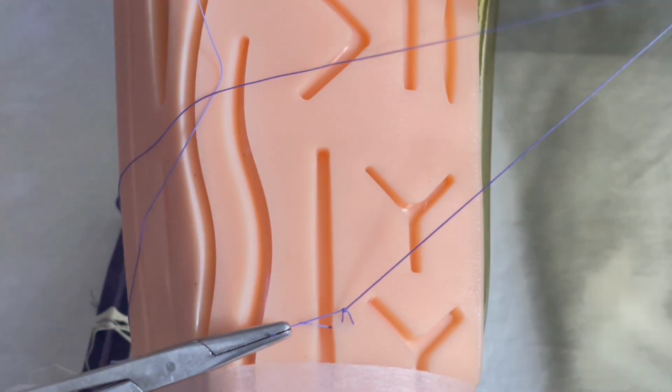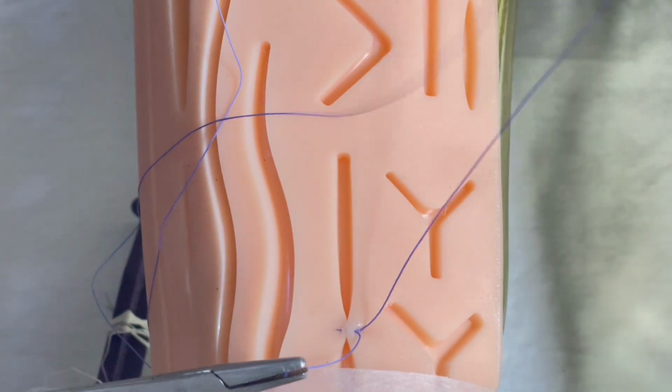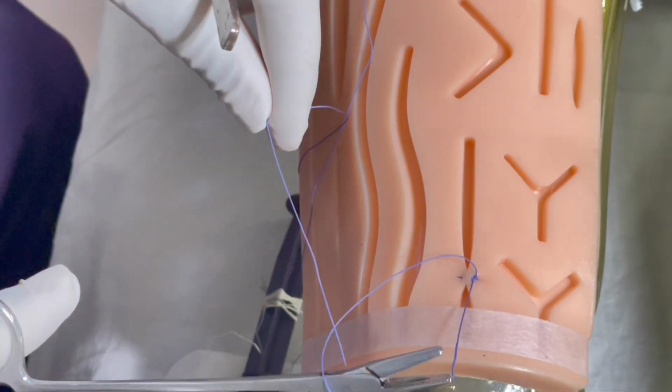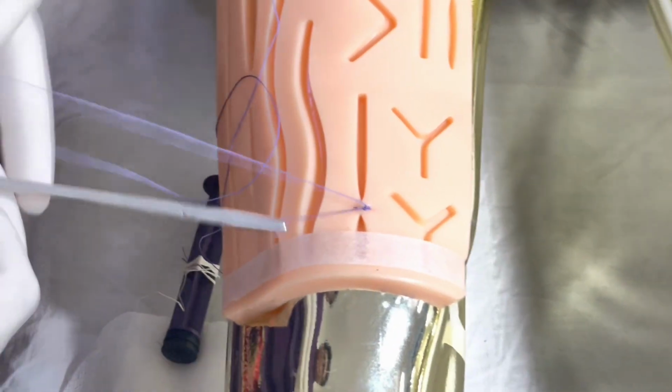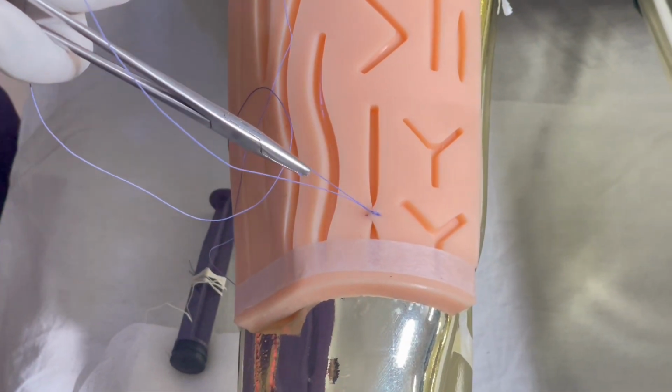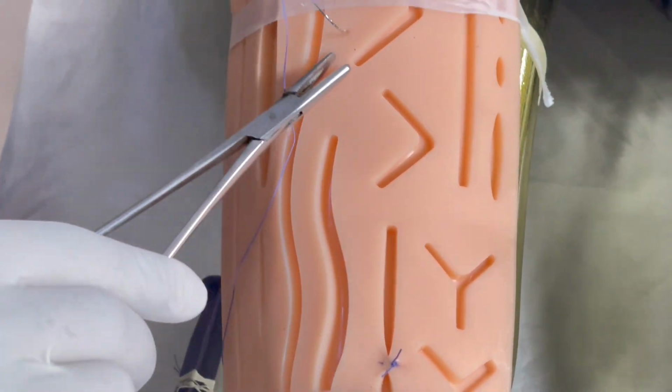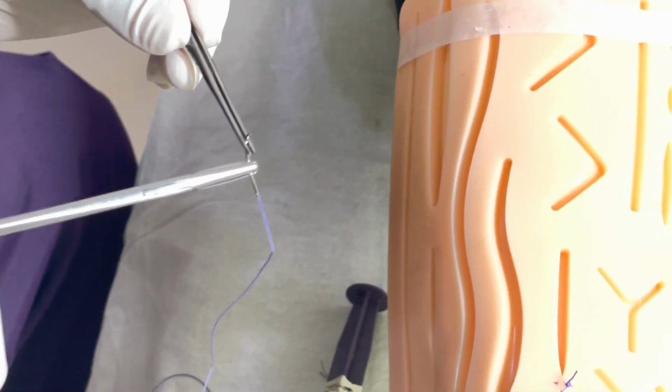Take 2 rounds, first in one direction, then 1 round in the reverse direction, then cut with the scissors. So this is one vertical mattress.